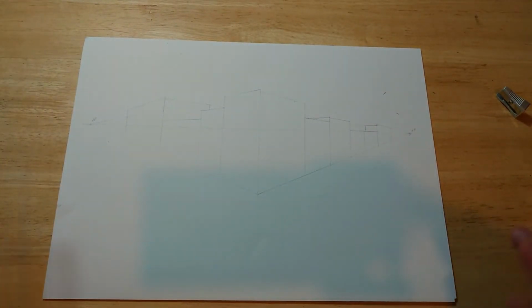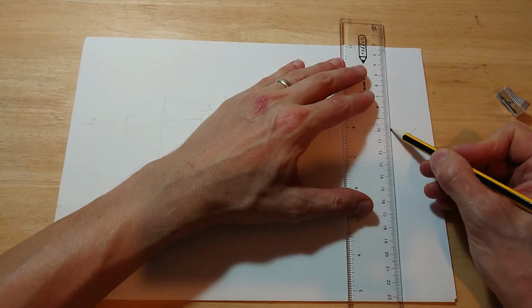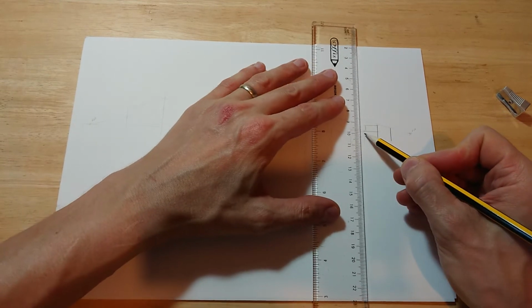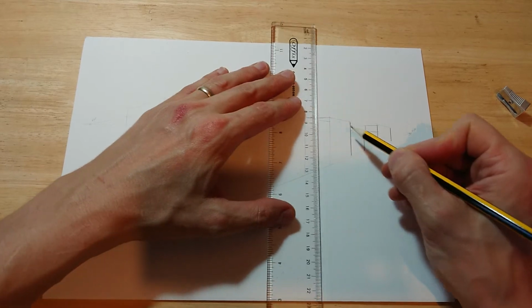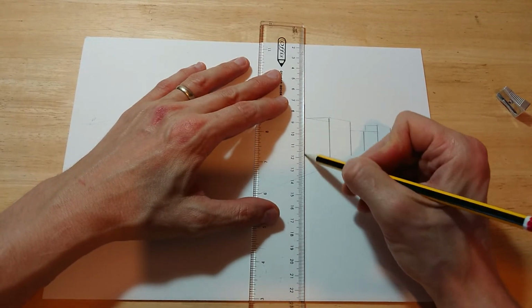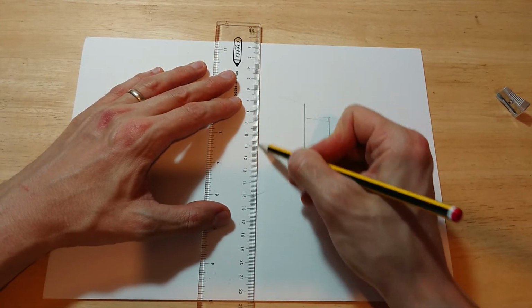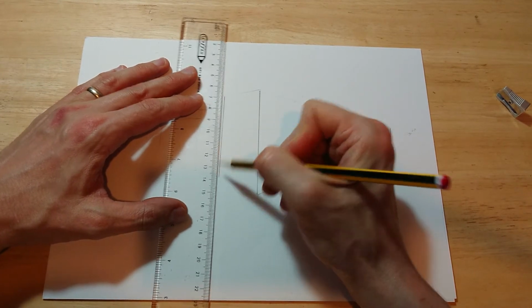Now before I go any further, to make my life a little bit easier, what I'm going to do, I'm going to go slightly darker around the outside so that I don't get all confused. So I understand what I'm looking at here, okay? So this is just for my own sake to make life slightly easier. I'm going to make these slightly darker, save any kind of confusion. So there we go.